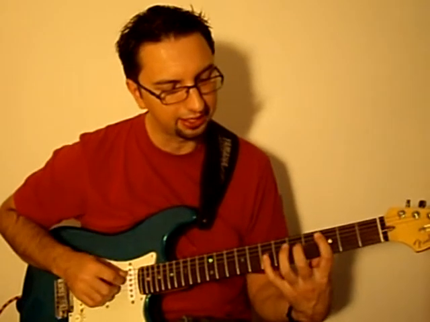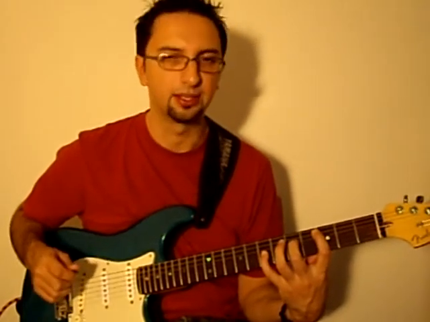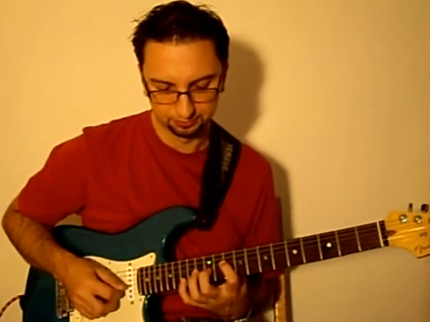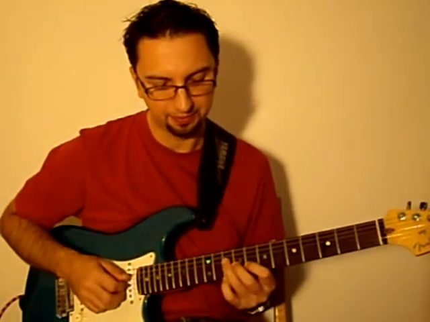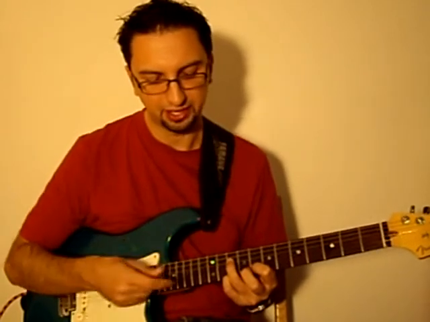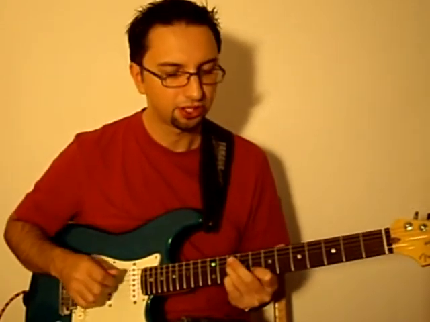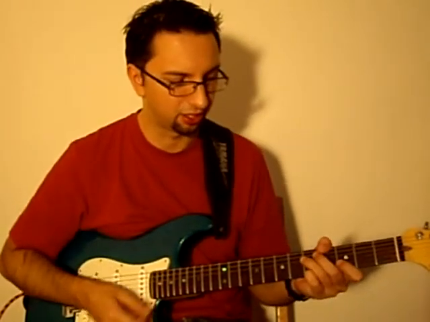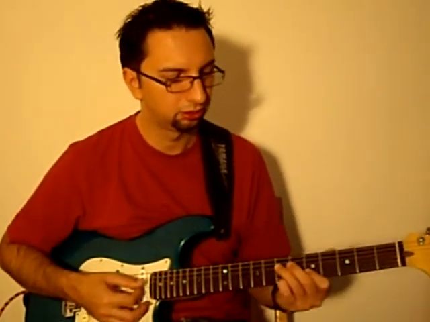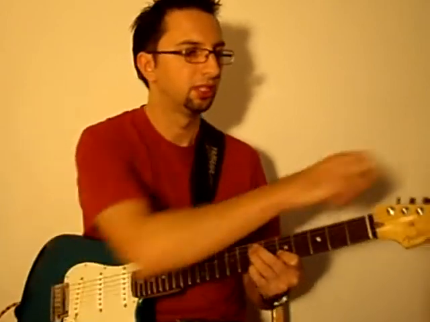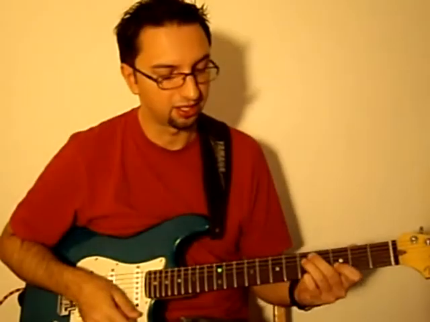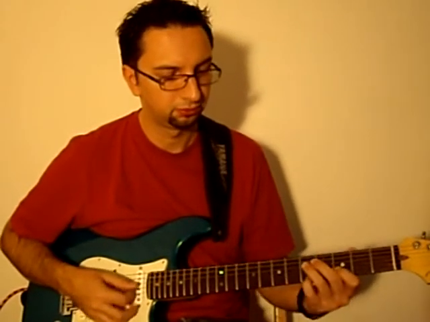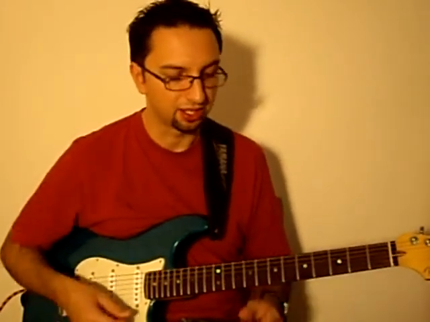And if I take this structure and I move it up an octave, I can find this shape, which is quite used by a lot of players. I'm sure if I play this example by Hendrix, you recognize the song.